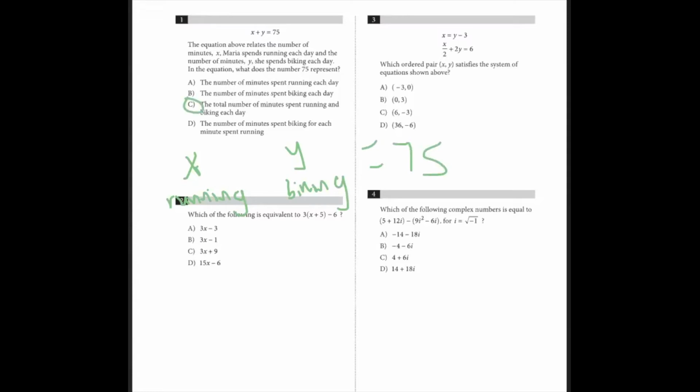Because if you add both of these together and you get 75, that means she's spending a total of 75 minutes running and biking that day. Total, meaning adding up, should be the key word for that problem. So that one wasn't too bad, just kind of weird because we normally don't see problems in this form unless we're doing a different type of equation.